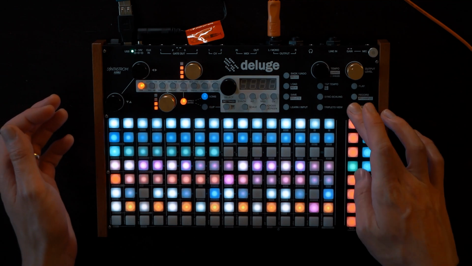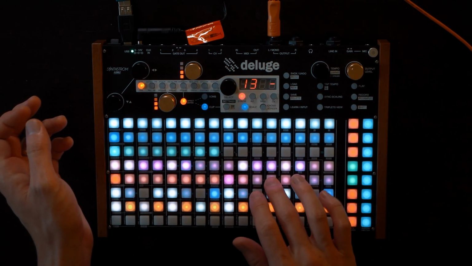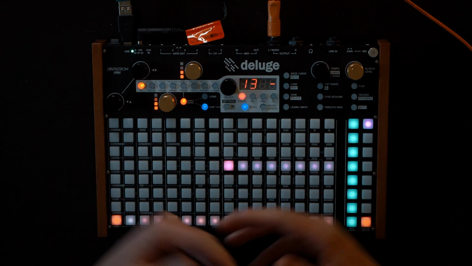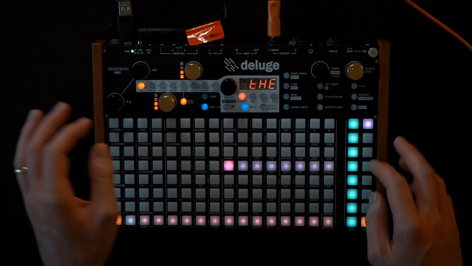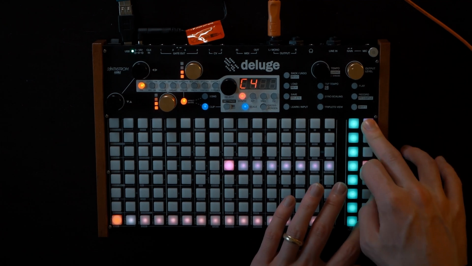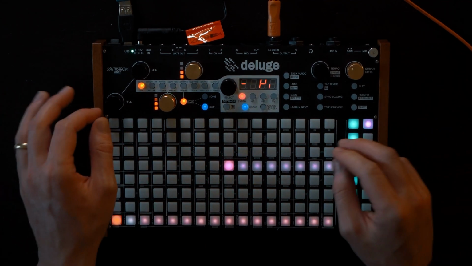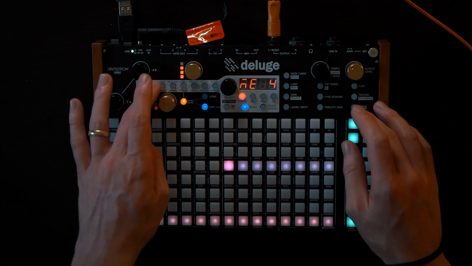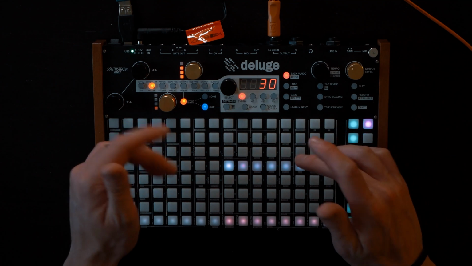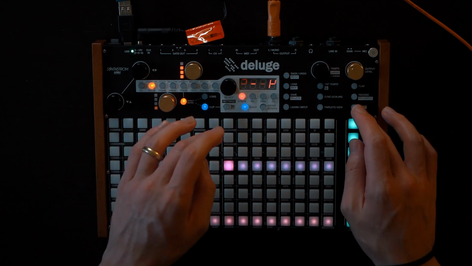So underneath this one, let's toggle it on. We have this patch from Boards of Deluge 4, the fourth Boards of Deluge pack. I really like this one. It's beautiful. Listen. It's very quiet. It's very subtle. I think I played around with the filter slightly and might have introduced a little bit more noise as well.